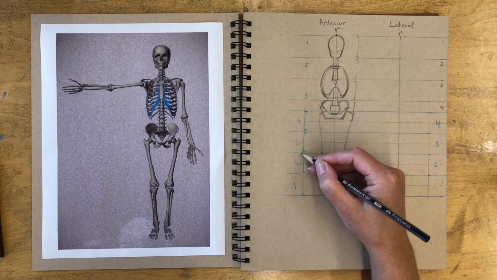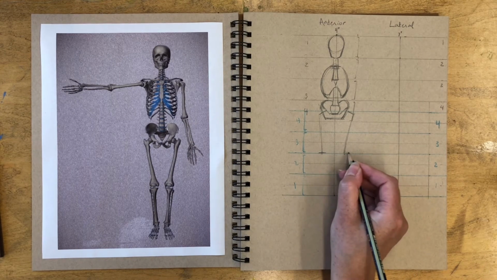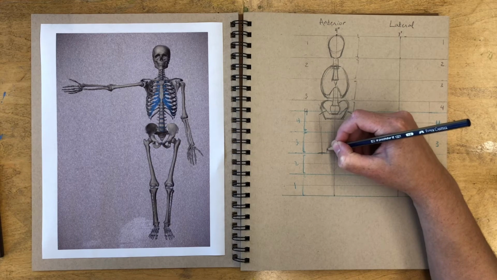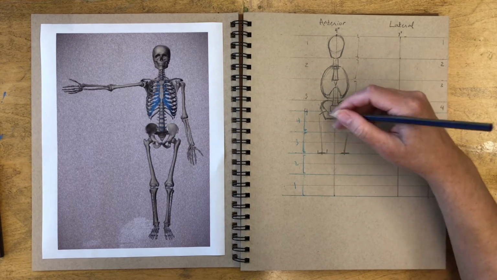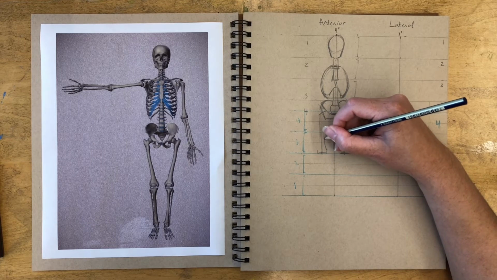And 2 head heights up from the floor, we have the articular plane of the knee. And I'm going to spell this all out for you so you can see what I'm saying, but it's where the bone of the femur articulates, connects, sits on top of the tibia, the bone of the lower leg.